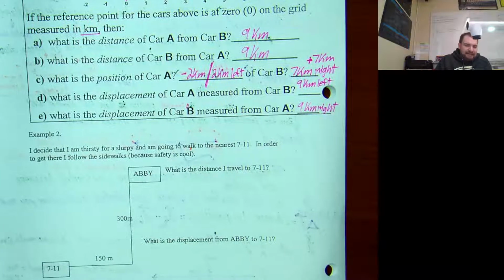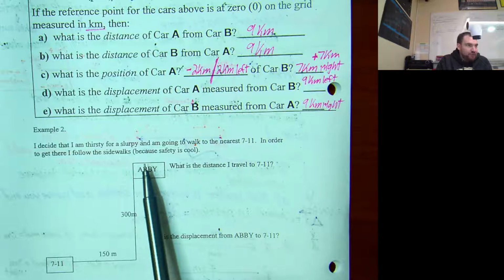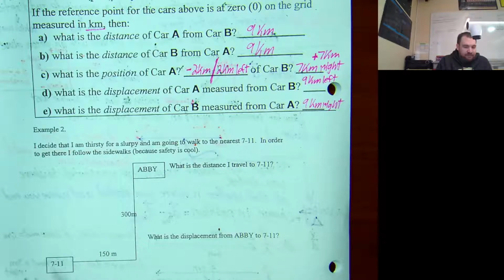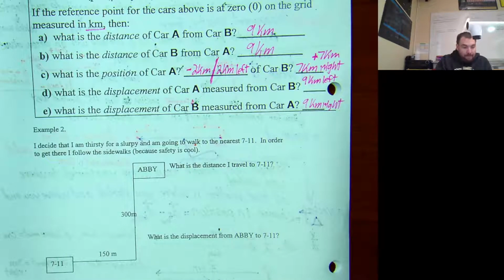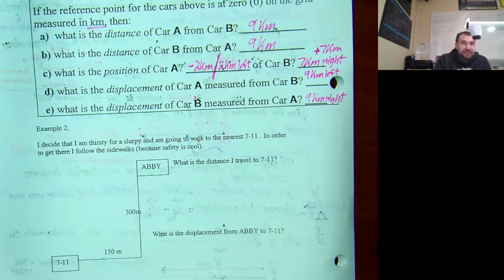Next example, we've already kind of done this one. I decided I'm thirsty for a Slurpee. I'm going to walk to the nearest 7-Eleven. We have one just down the road. In order to get there, I follow the sidewalks because safety is cool. Also, it's going to give me some nice angles. We're not jaywalking all over the place here. What is the distance I travel to 7-Eleven? 450 meters. How'd you do that?